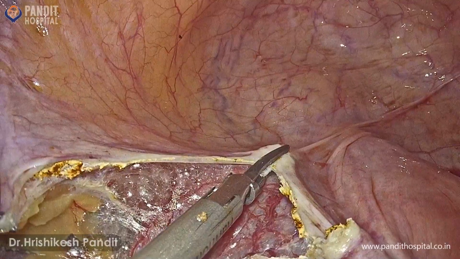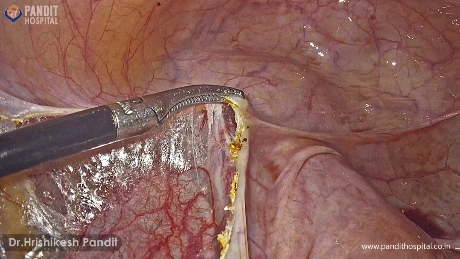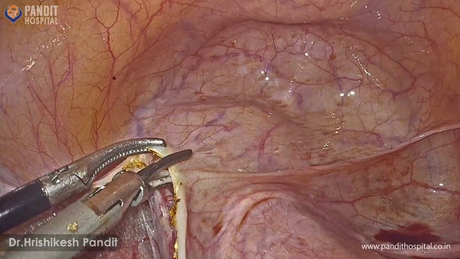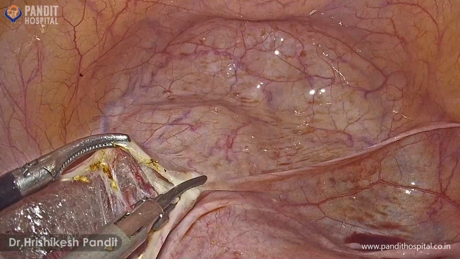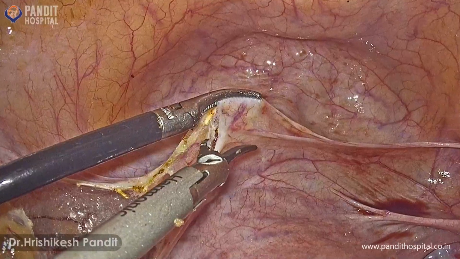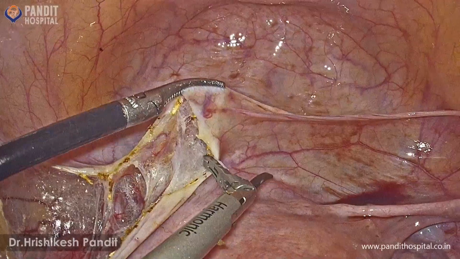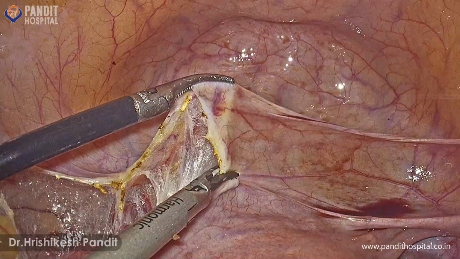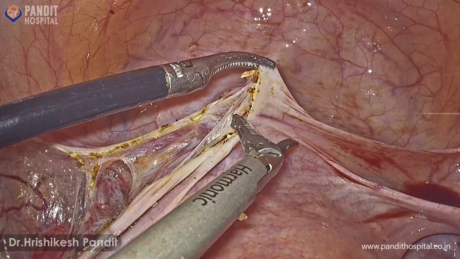First step, we start with bladder dissection. We are using a harmonic scalpel. Incision is made from left round ligament till the right round ligament. This is a crucial step in deciding the operability of the case. If dissection of the bladder can be performed smoothly, it indicates that it is not involved and therefore proves the case to be operable.